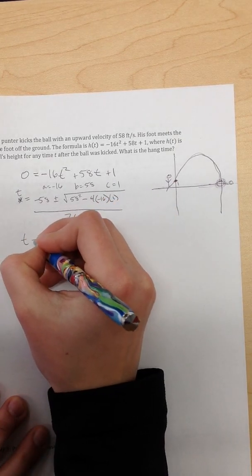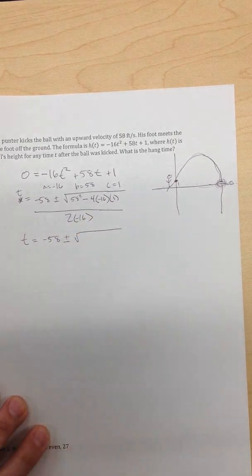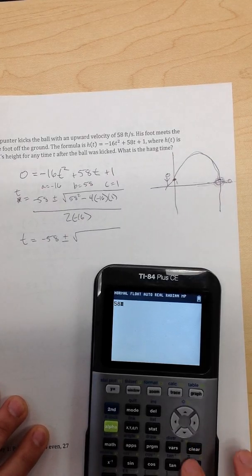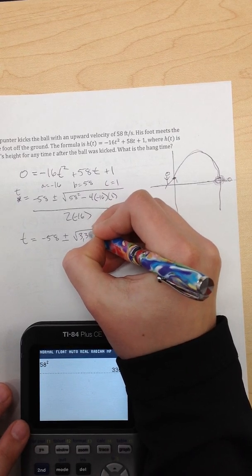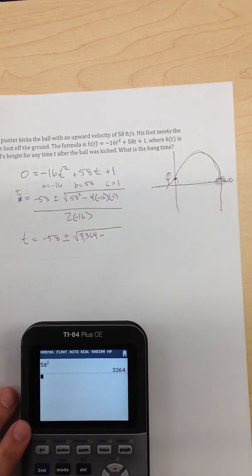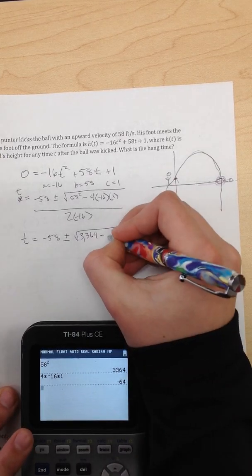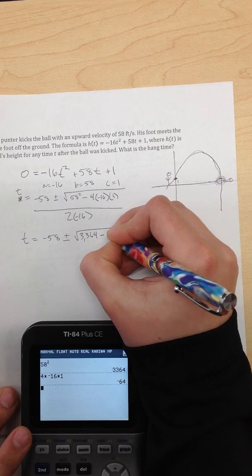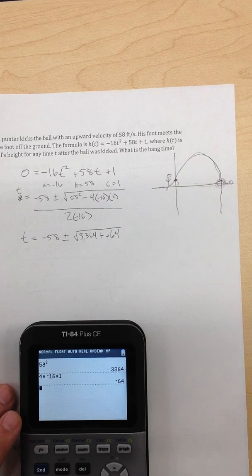Alright, let's simplify this out a little bit. So negative 58 plus or minus square root, and 58 squared is probably a pretty big number. So if I take 58 to the power of 2, 3,364 minus, and then we'll take 4 times negative 16 times 1, which would be negative 64. And we know if it's subtracting by a negative, that comes out to be addition, right?